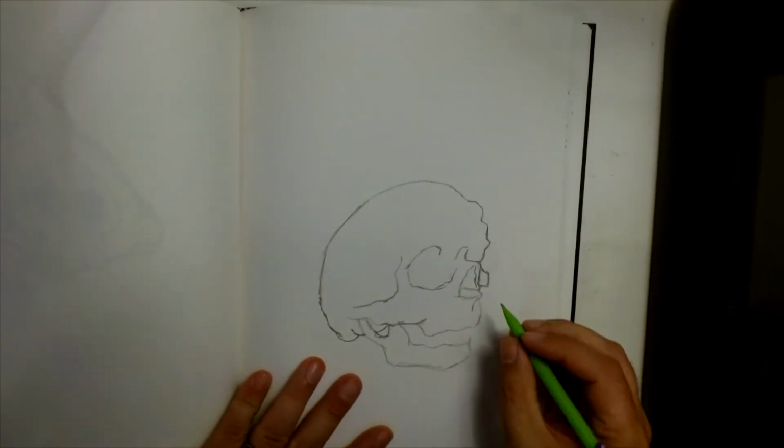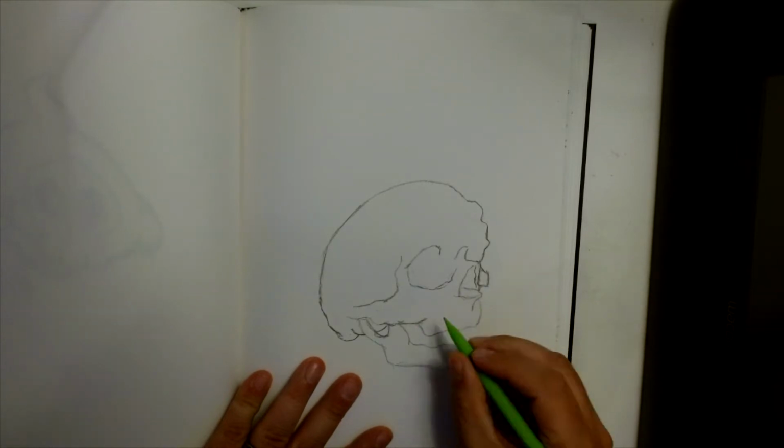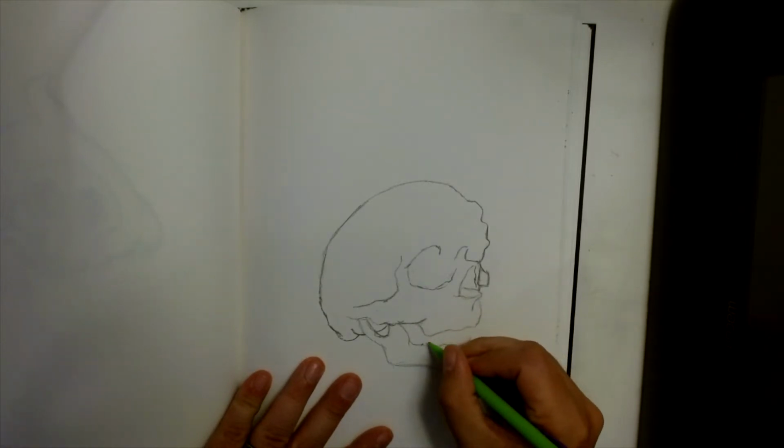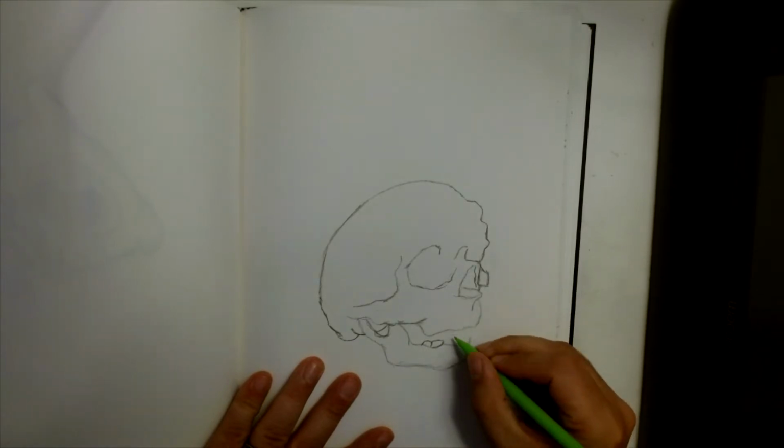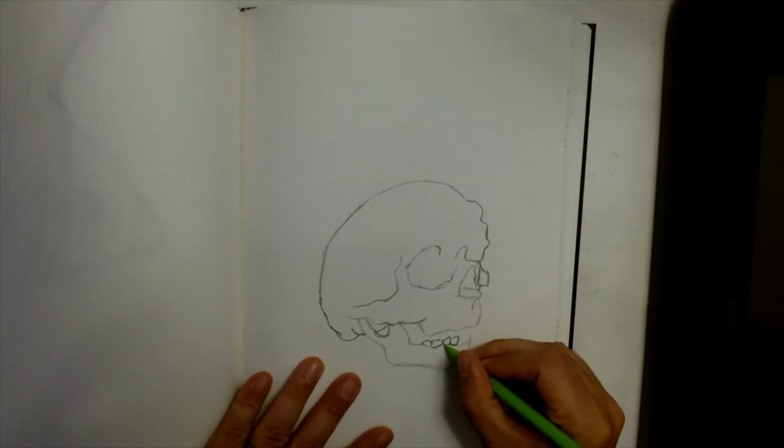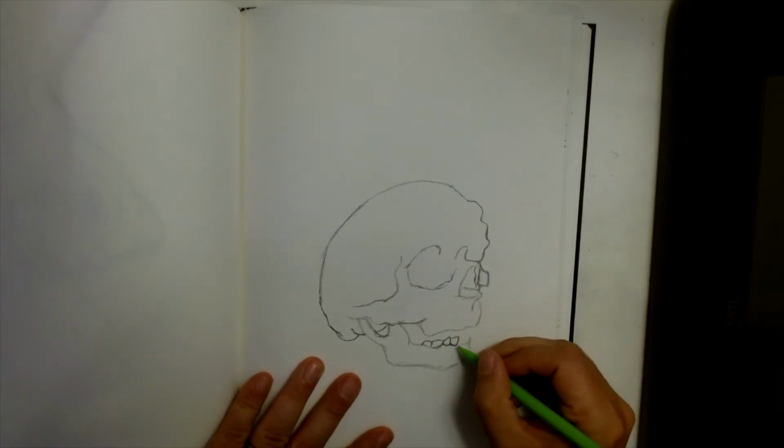Okay, so next step, I want to kind of work in some teeth on here. So I'm just going to kind of build out the shape of them. I'm not going to be super detailed right now. We just want to kind of get them in place. So I'm just going to continue. If you notice, I'm adding a little curvature to the bottom for the parts that they sit in.